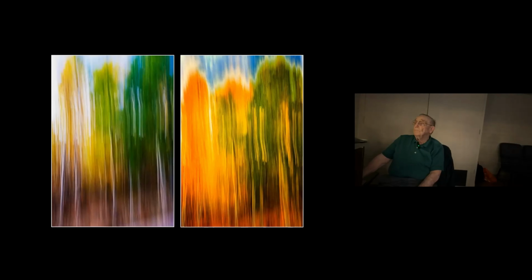Another example, and I found if you want the blue sky to show, you've got to do a very short motion, because if you do it too long, the doggone trees and sky all blend together. So the length of your motion, the speed of your motion, each creates a different effect.